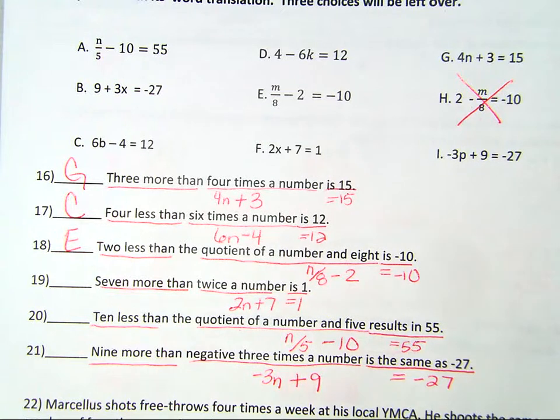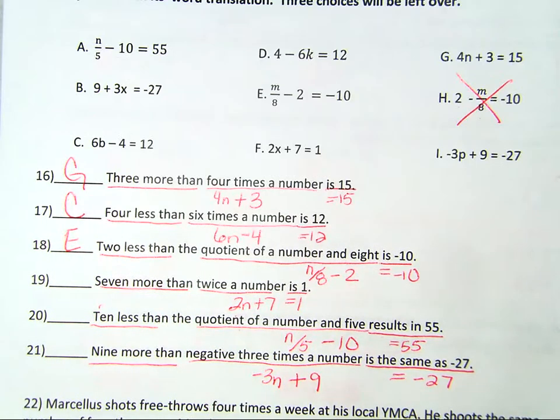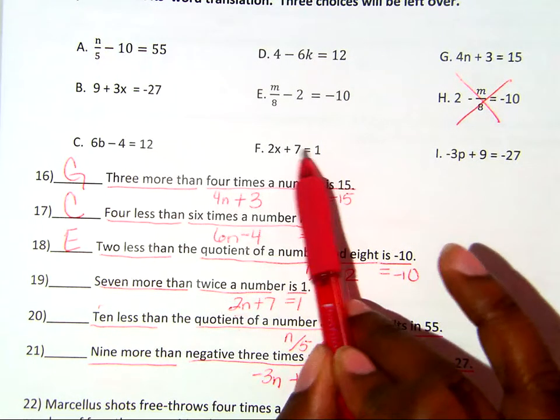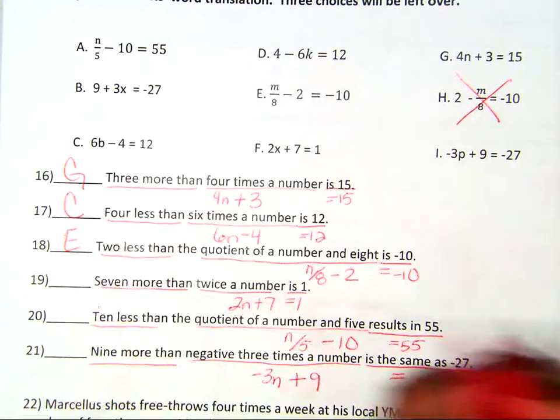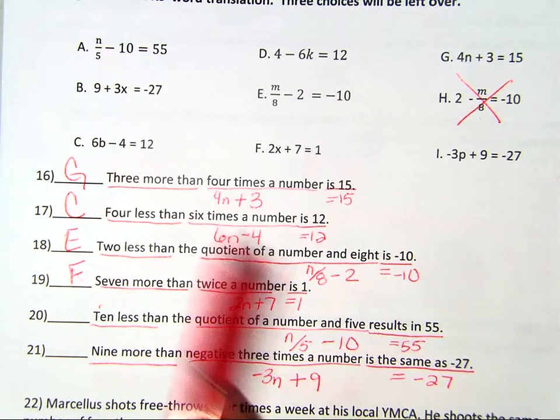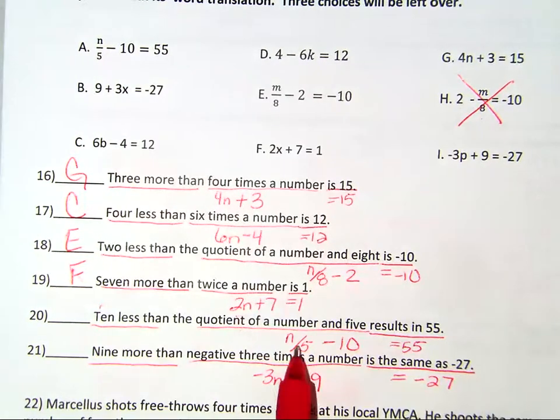All right, 2n plus 7 equals 1. So I'm going to look through and hunt for there's my 1 equals, there's a 7 plus, here we go, F. All right. N over 5 minus 10 equals 55. So I got a 55. Okay. N over 5 minus 10, 55. So that's A.